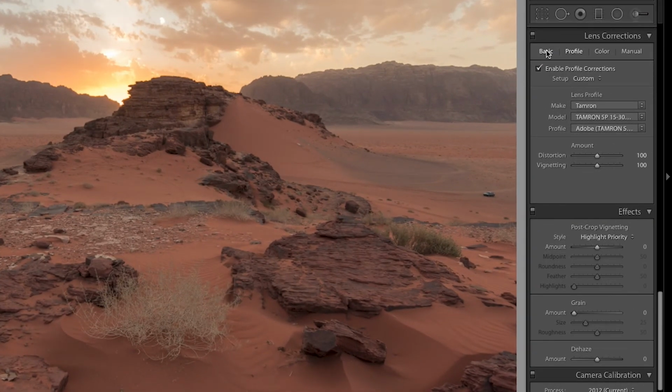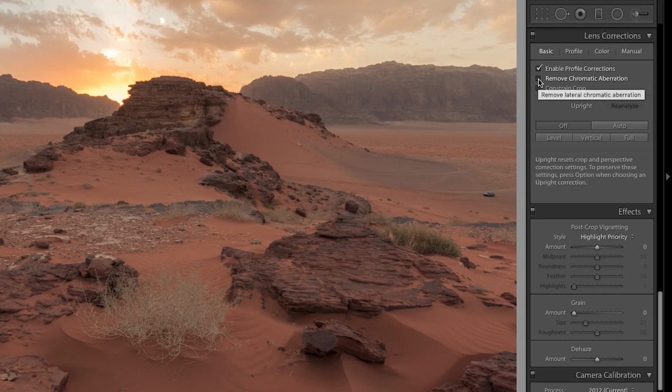The next thing we've got here is remove chromatic aberration. And the reason why it's there is because it's another problem that the lens correction module takes care of. Now, automatically, it's not going to remove it from the image.